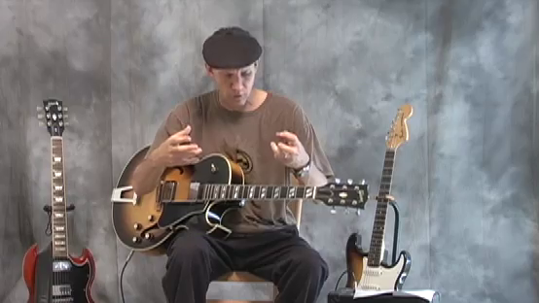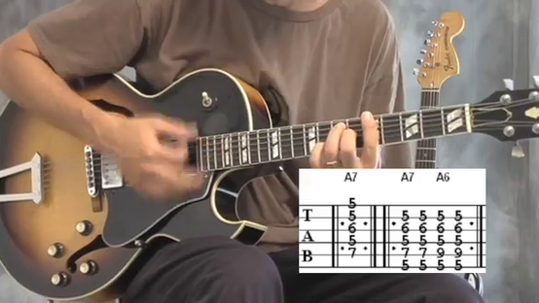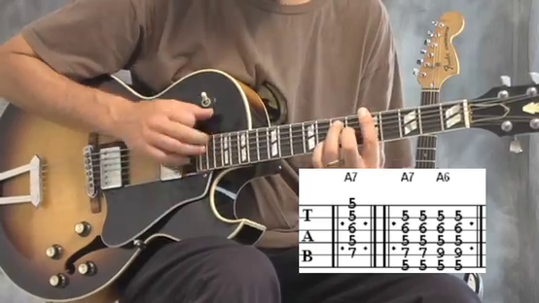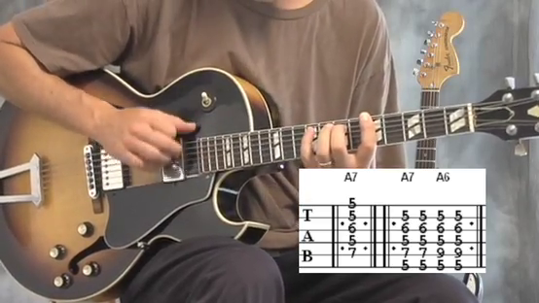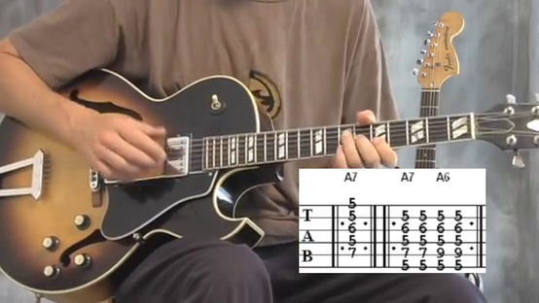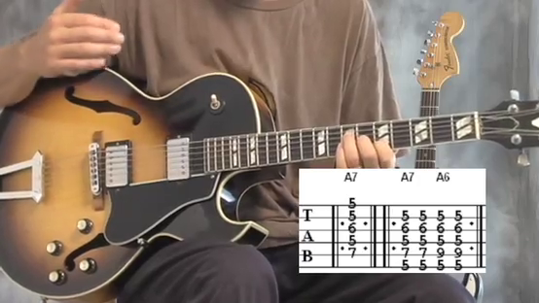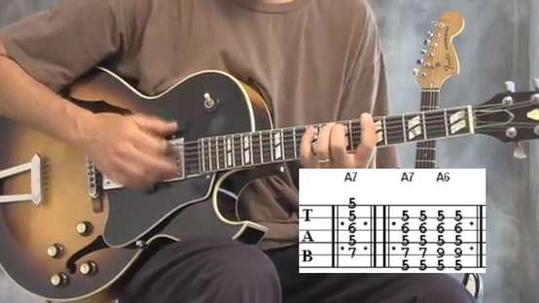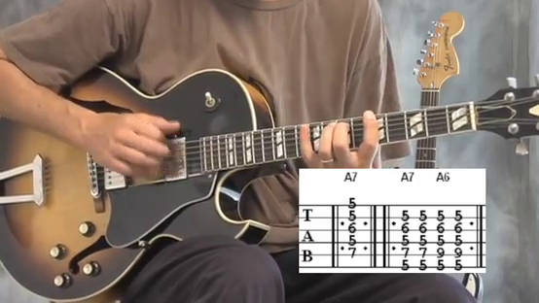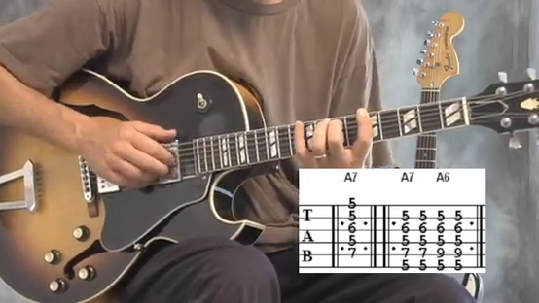And also, there's feels in the blues. We have what's called a shuffle feel. They call that a shuffle. The basic count that's going on behind it is 1, 2, 3, 1, 2, 3, 1, 2, 3, 1, 2, 3. Some people have trouble with that feel.